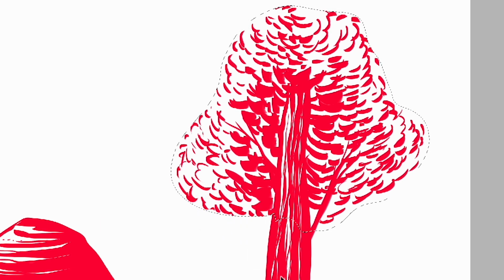So now you can see I have this set of leaves. I can always come back in. Maybe if I want, I can add another branch. I can just add that up and I've got something that looks fairly solid.